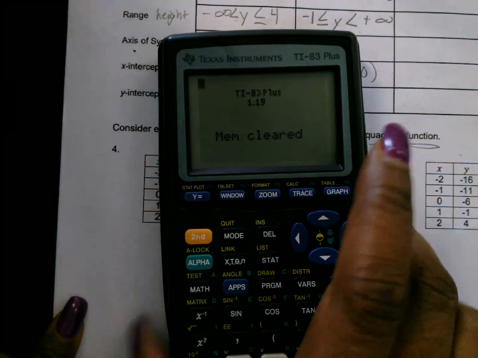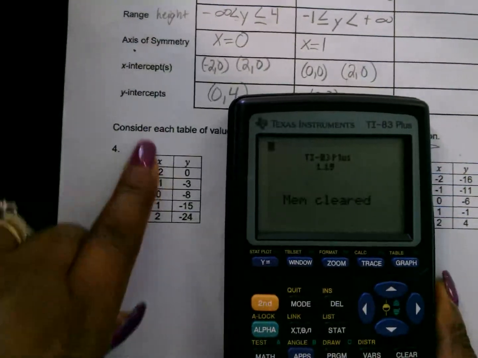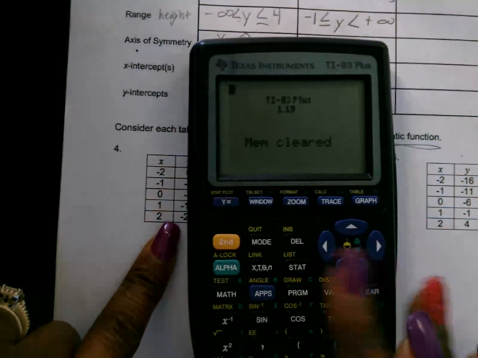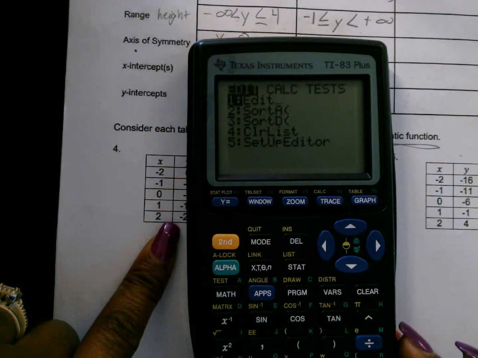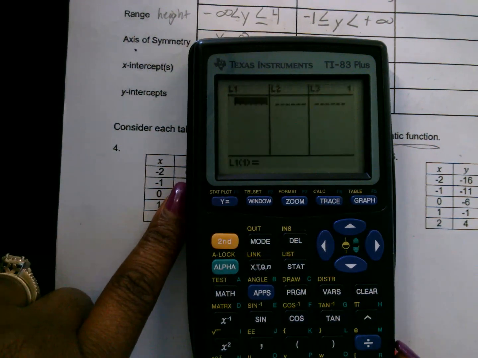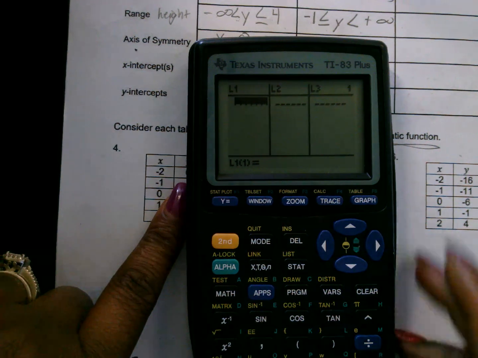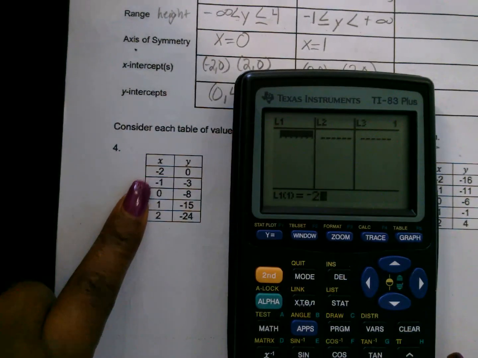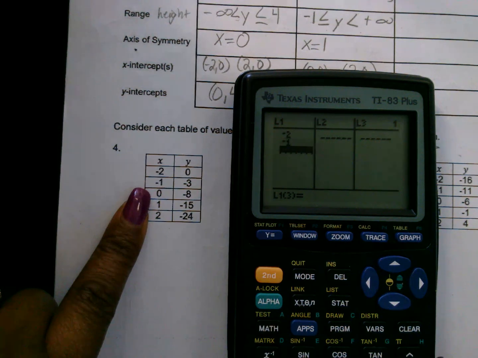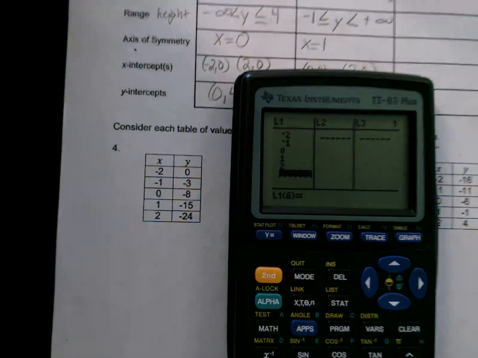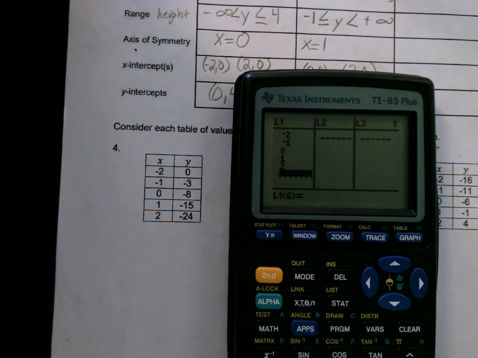So now, first thing, we're going to go to stat to type in the x values under L1, the y values under L2. So go stat, edit. We got x values here: -2, -1, 0, 1, and 2. Type in our x values.